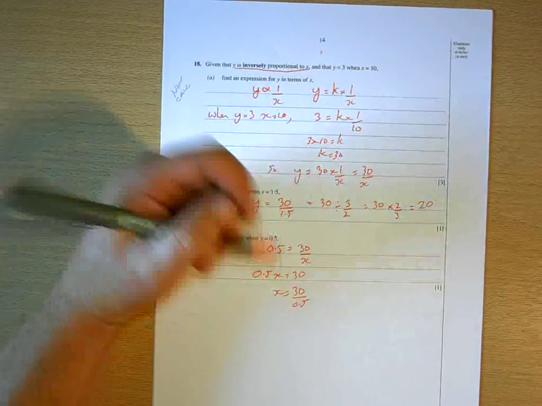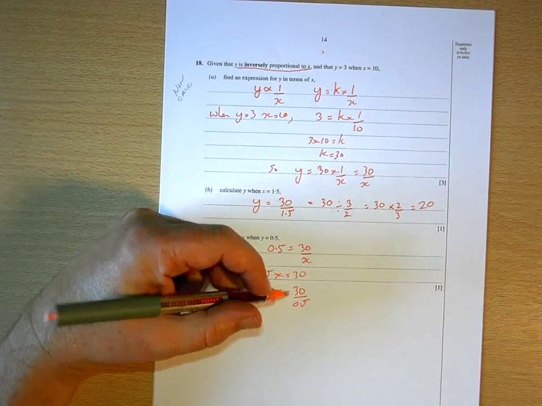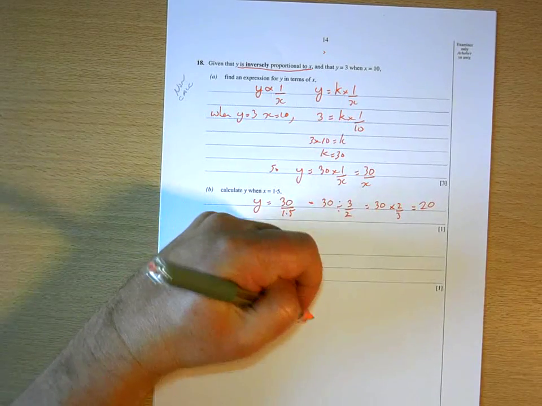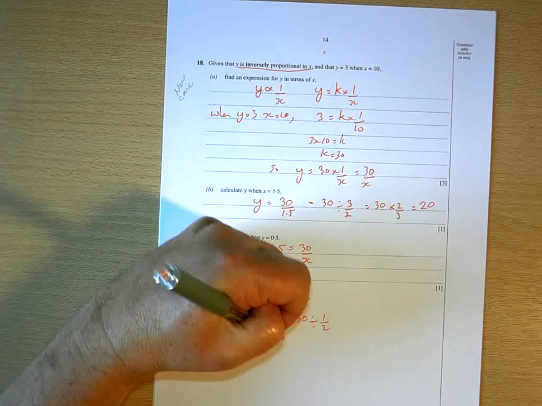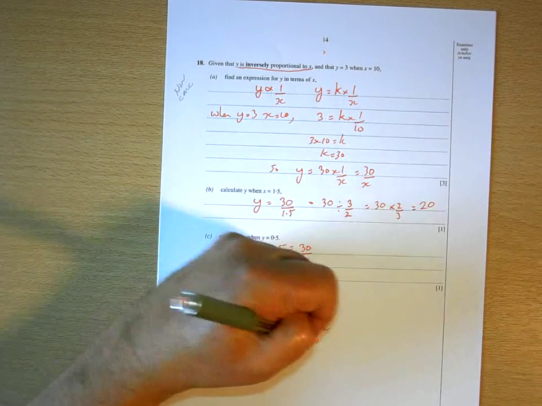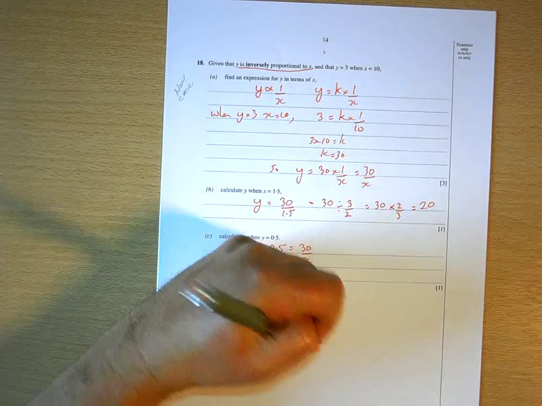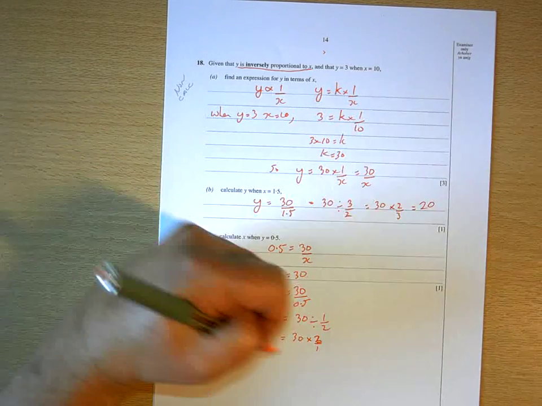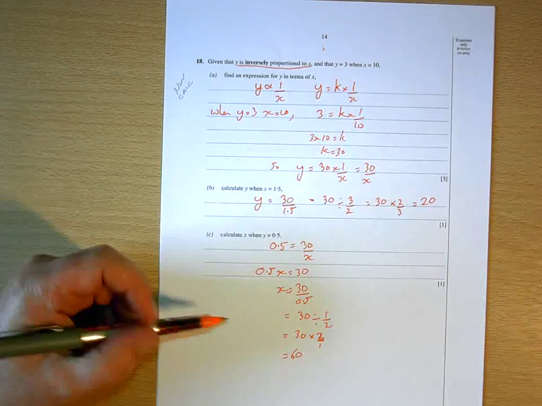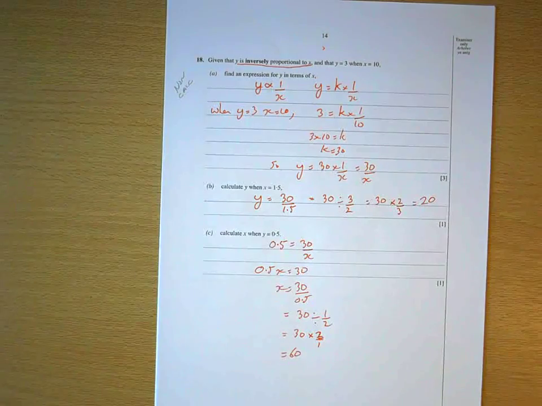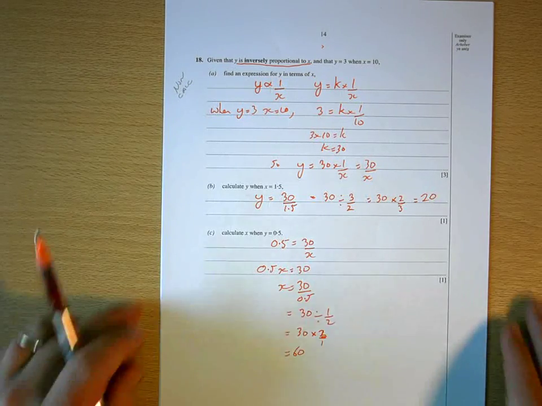Okay, and again, whatever method you want to use here, that's the same as 30 divided by a half. You divide by a fraction, you turn it upside down and multiply. So the answer is 60. Okay, how you deal with that without a calculator is entirely whatever method you've got that works for you, but you need to be careful.